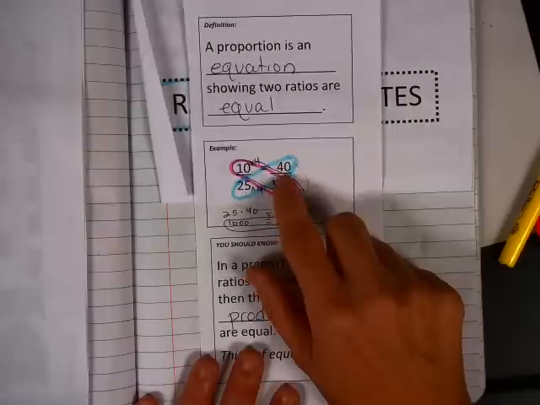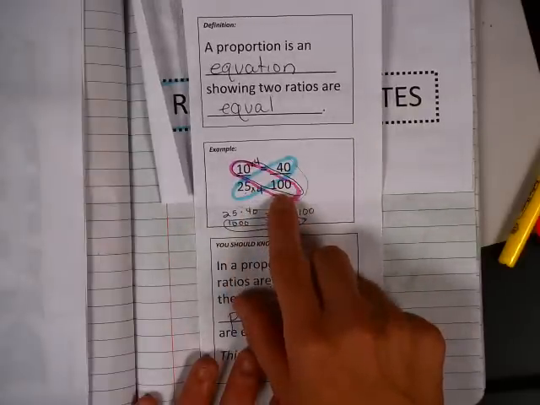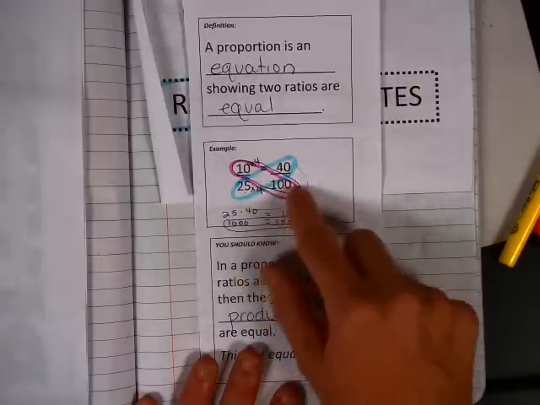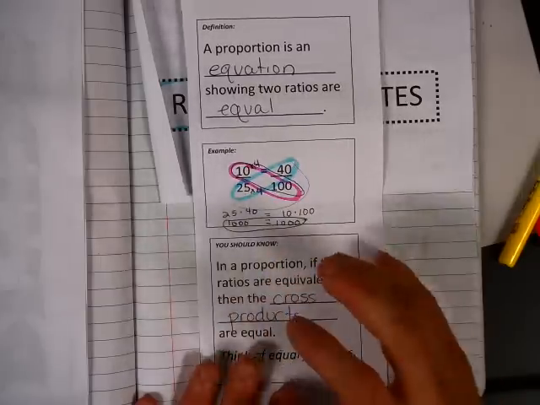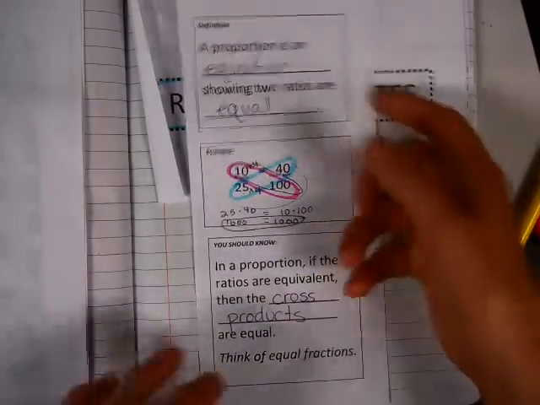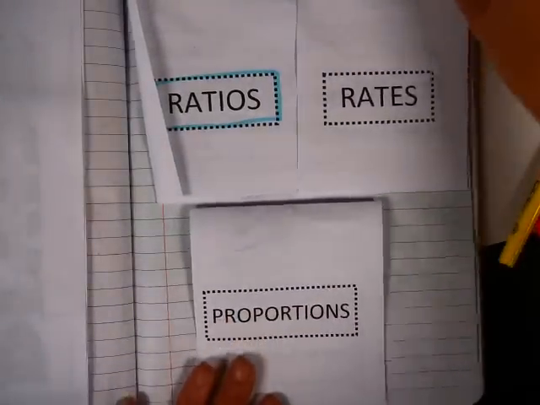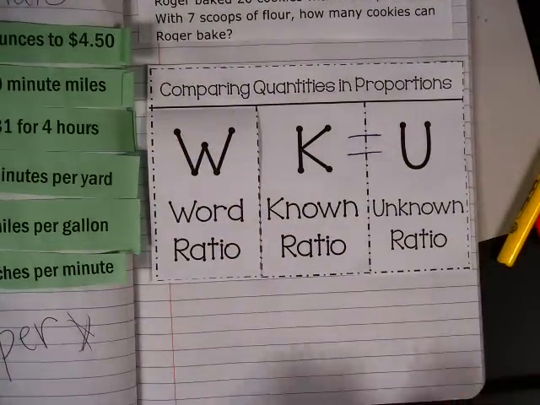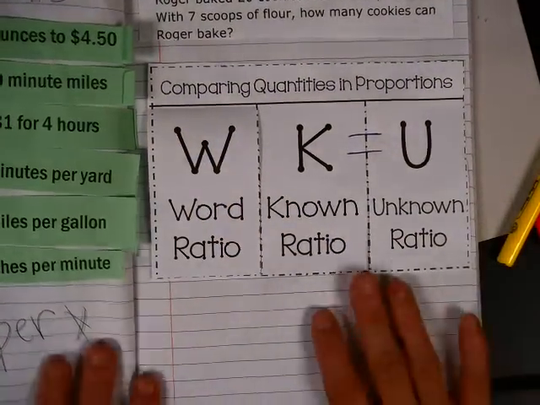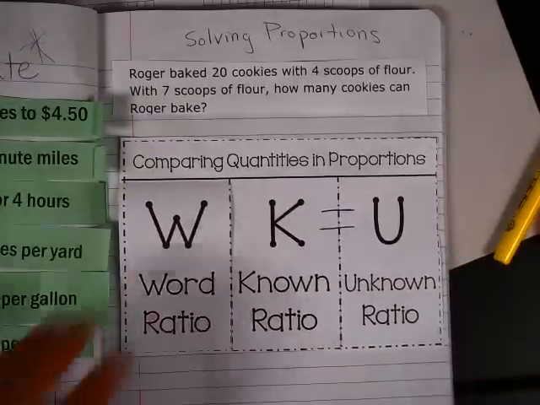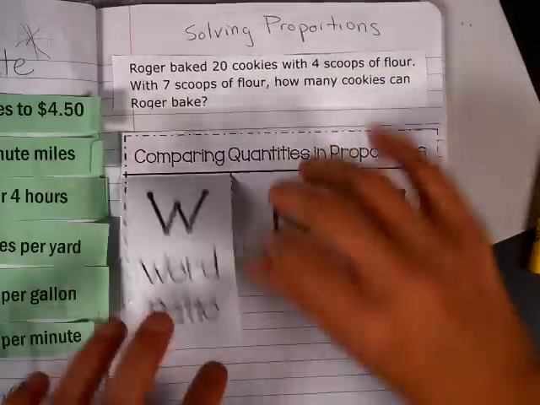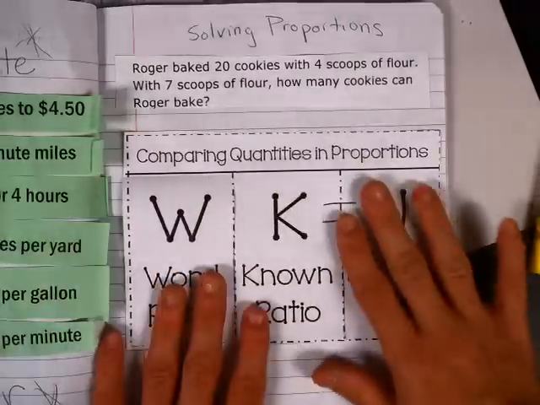See, we have all four numbers here to make our complete ratios. What happens if there's nothing there? If there's a missing piece? Well, we're going to use a method that I call the WKU method. Okay, so you're given a problem. I gave you this in class and I told you to create it like this. If you have not cut these, that's fine.